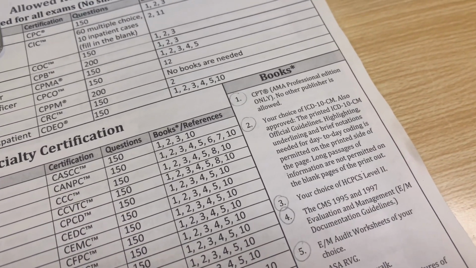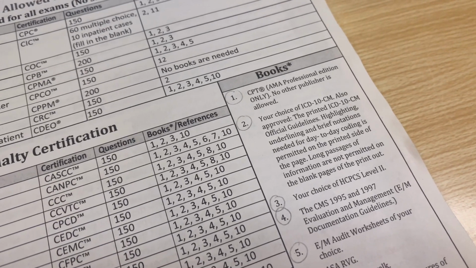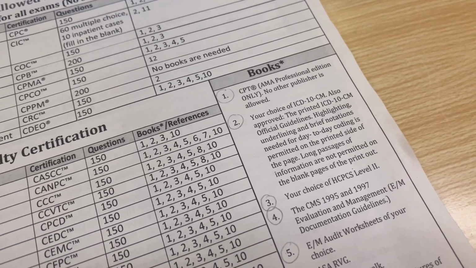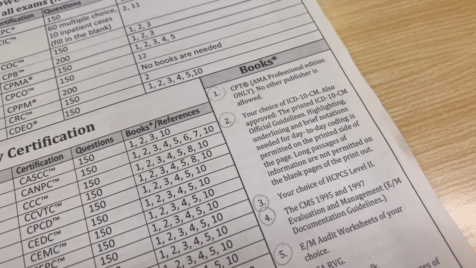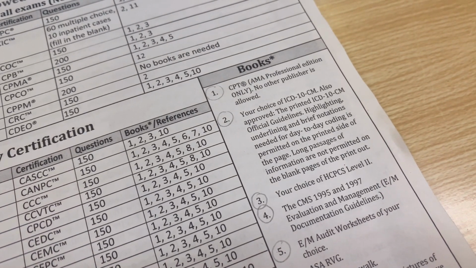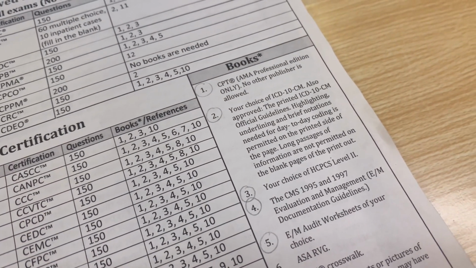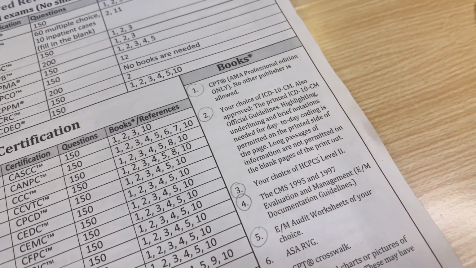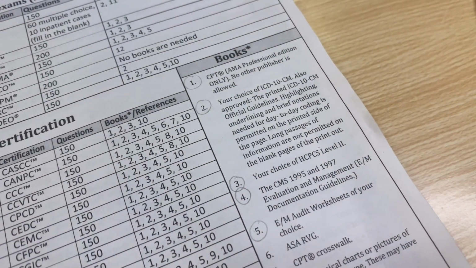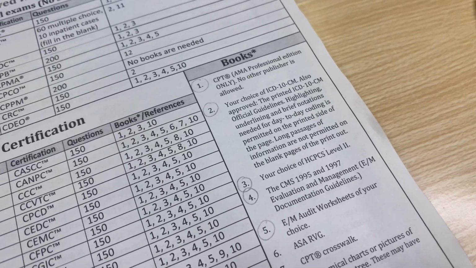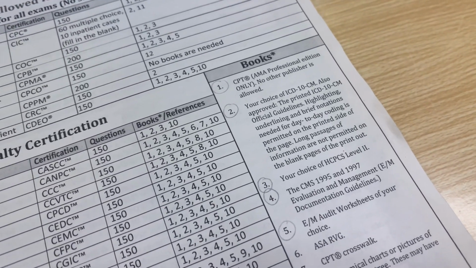And then 2, your ICD-10-CM. And it says that the printed ICD-10 official guidelines highlighting, underlining, and brief notations needed for day-to-day coding is permitted on the printed side of the page. Long passages of information are not permitted on the blank pages of the printout. So if there are any blank pages, like for instance, this page here that's right in front of chapter 12, they do not want you to be writing full passages in here.